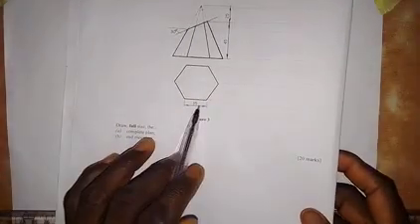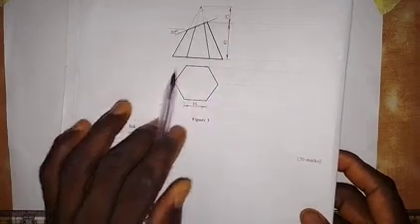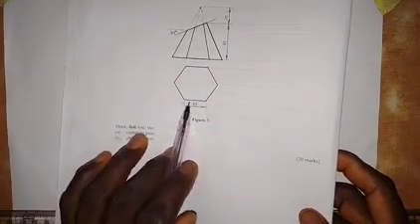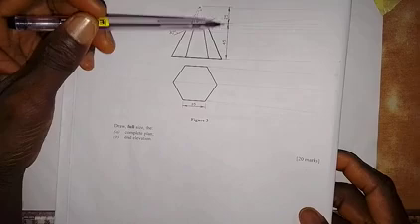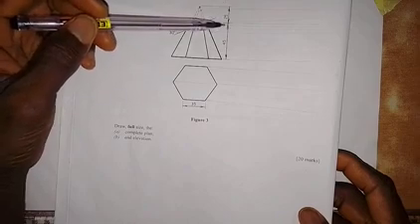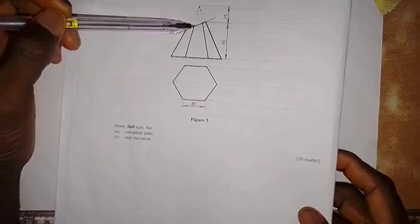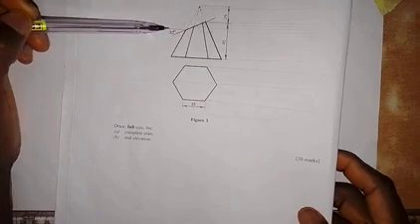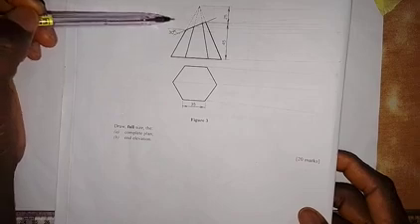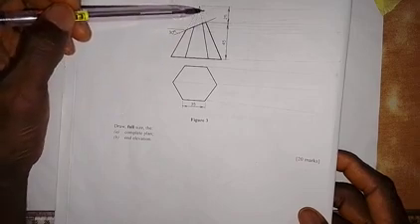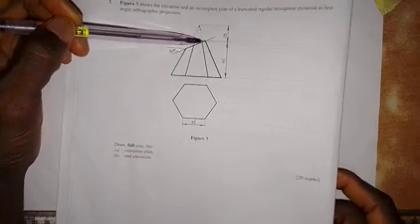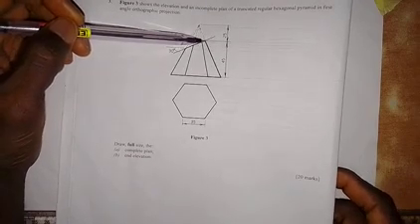Alright, looking at what we have here, the length of the side of the hexagon is 35, and the height of the pyramid is 70. This cutting plane is at an angle of 30 degrees to the horizontal, and for us to draw this cutting plane we have to take 25 millimeters down. So let's see how the construction goes.